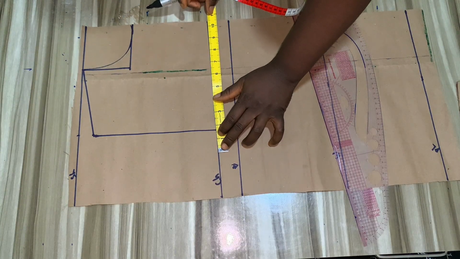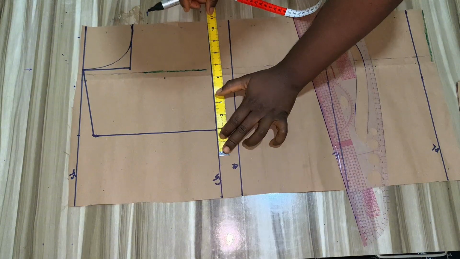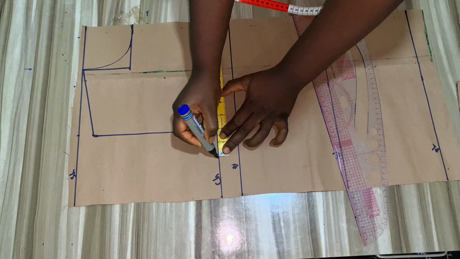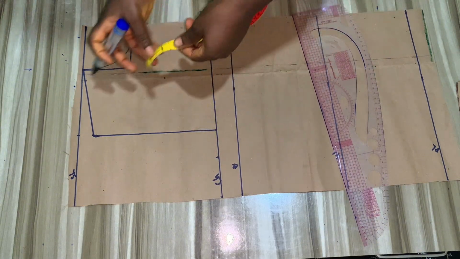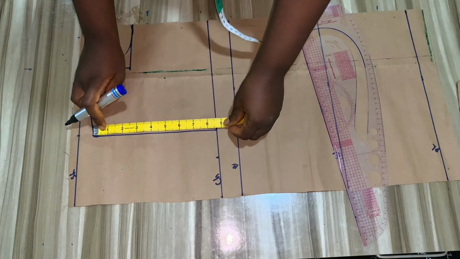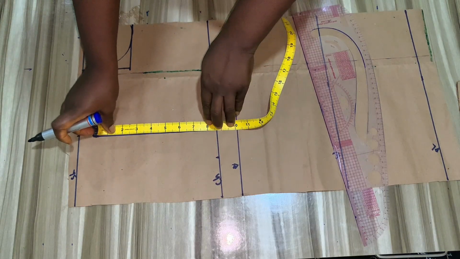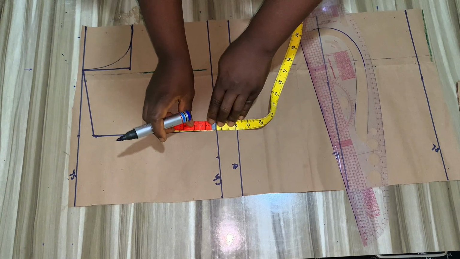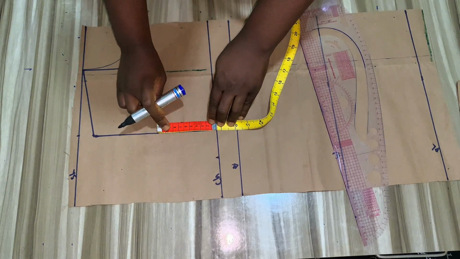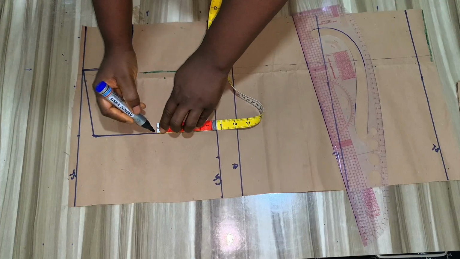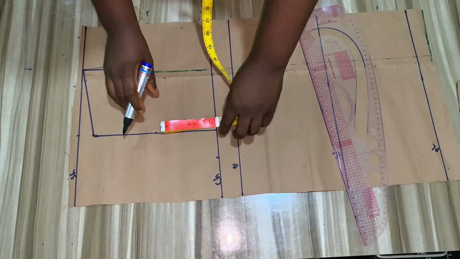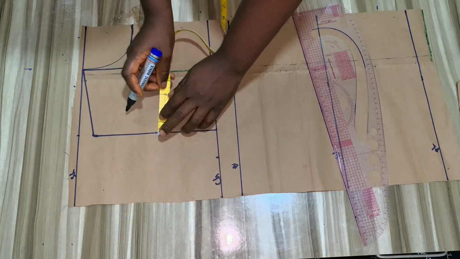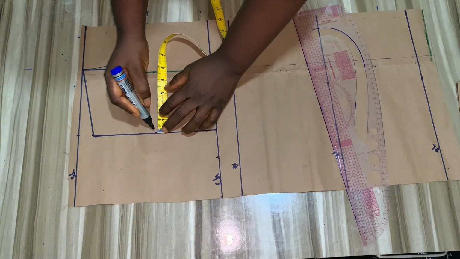So after I have input my bust circumference on our chest line, I'll come up to this armhole line here, and I'll find the midpoint of my armhole line. So I'll bend over the tape to do this. Then on this midpoint, I'll come in by 0.5 inches.